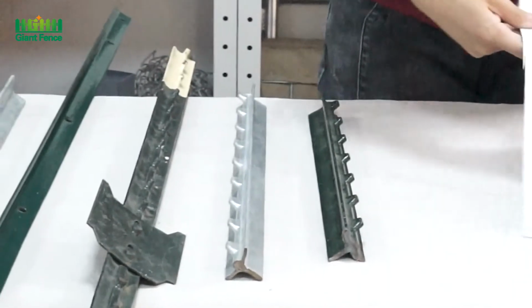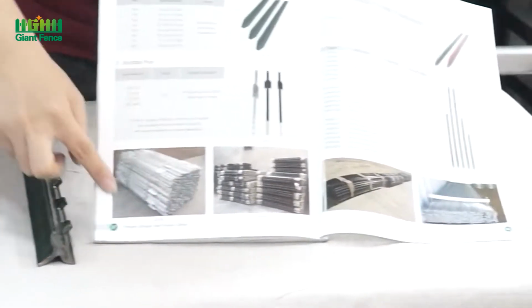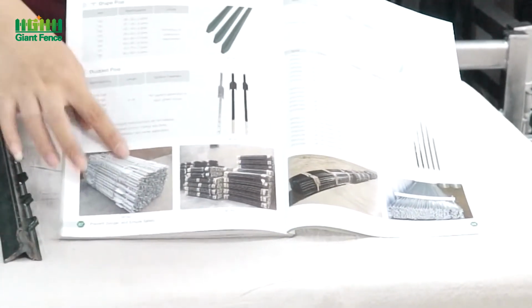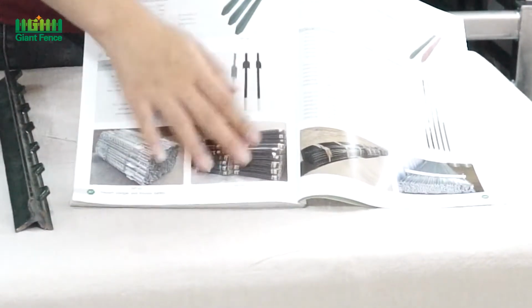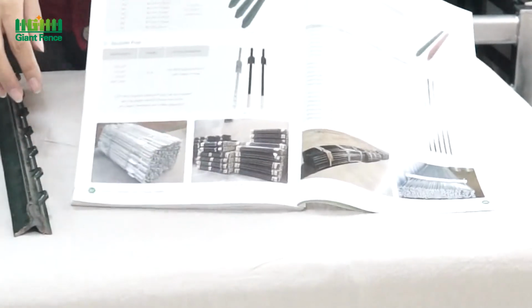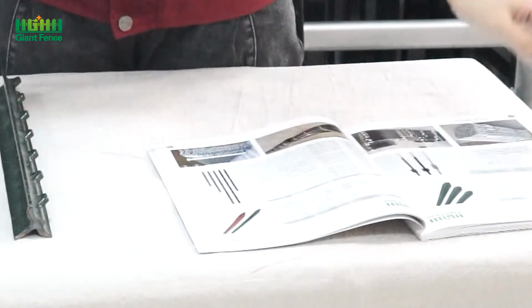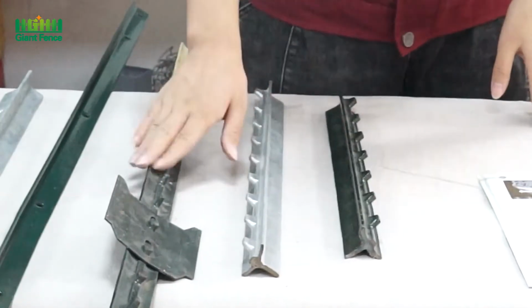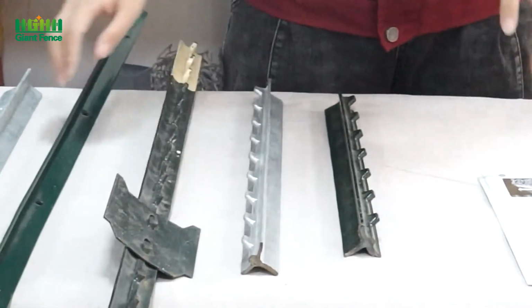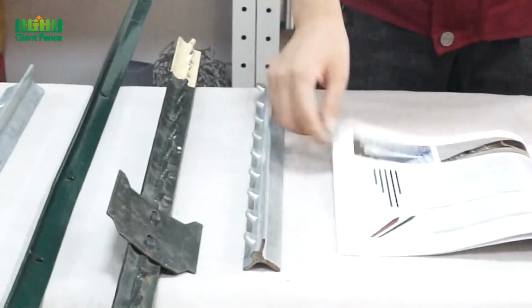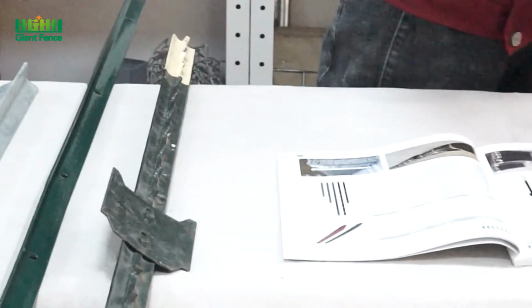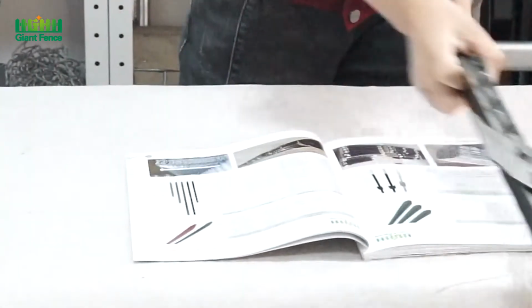Now you can see this is our picture of the packing. We bought it, and if you want it, we can send it to you. Then I will show you the T-post progress. And now I finished the introduction of the T-post. Then I will introduce the Y-post to you.